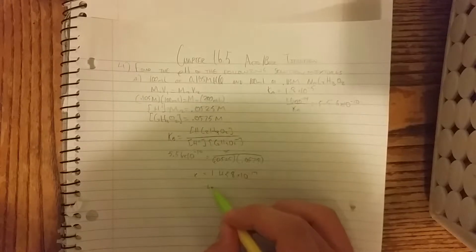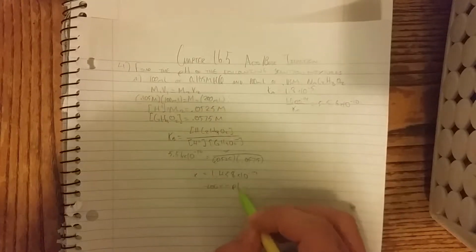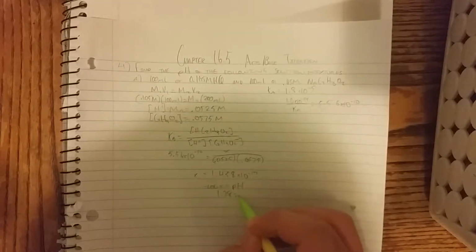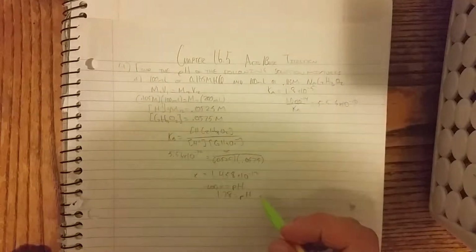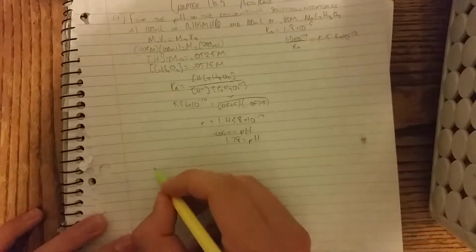You take the negative log of X, and that's going to give you your pH. So 1.28 is going to be your pH. There you go. That's problem 4. Pretty simple. Alright, moving on to part B.